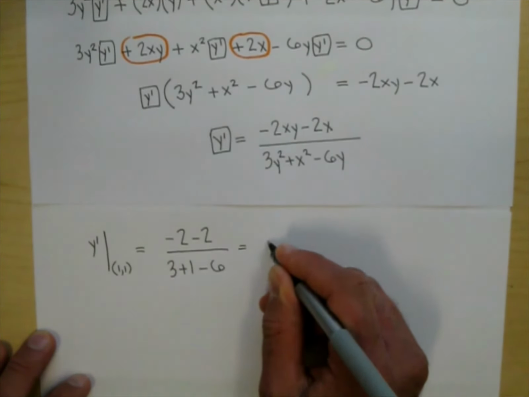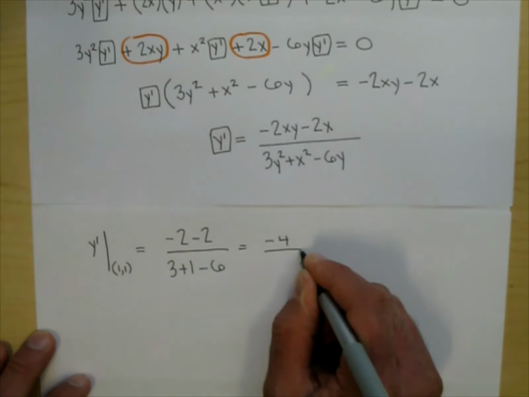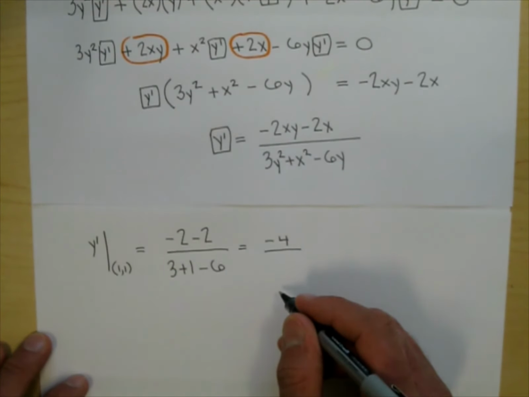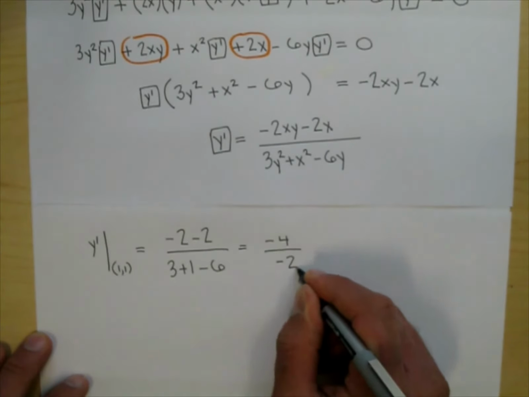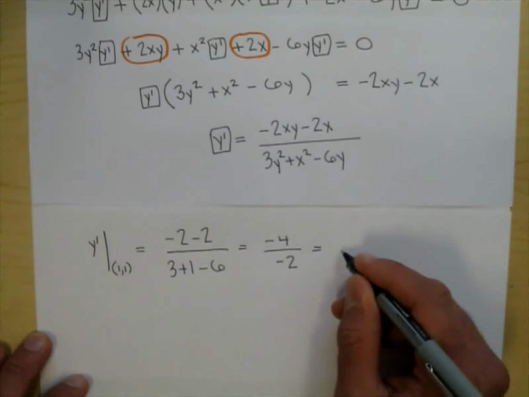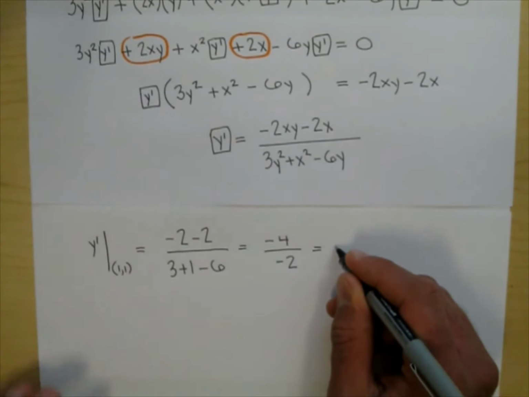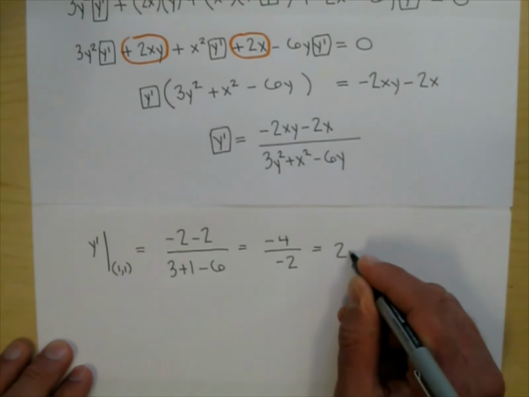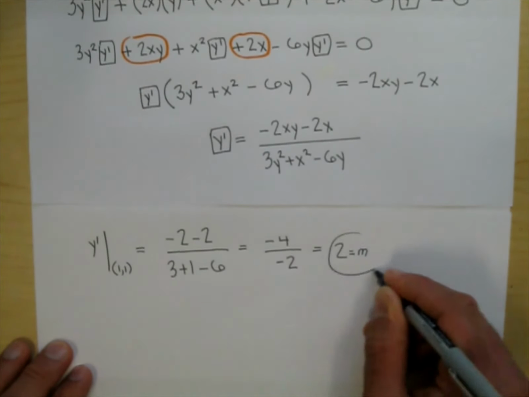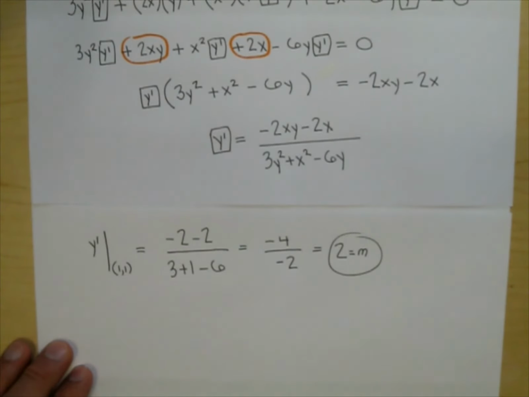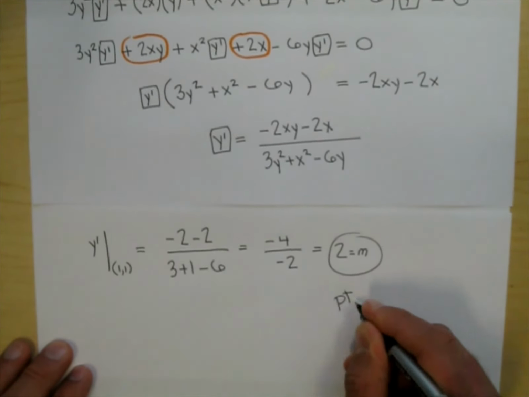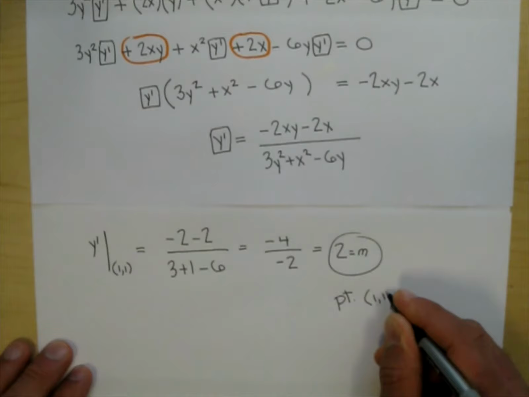Okay, so we have negative 4 on the top, and on the bottom you have negative 2. So negative 4 over negative 2 is a positive 2. There's your slope.